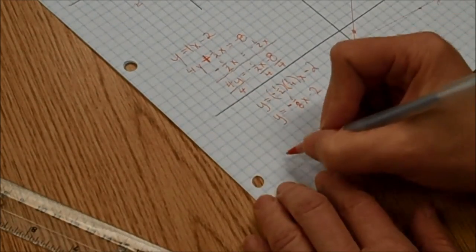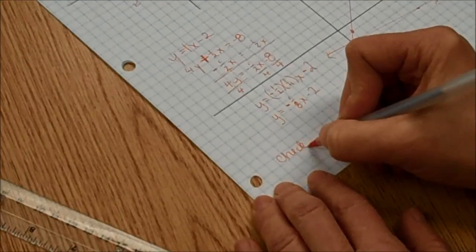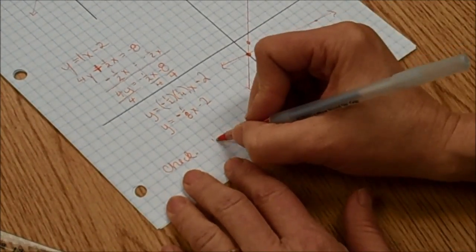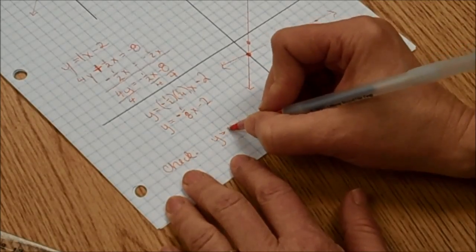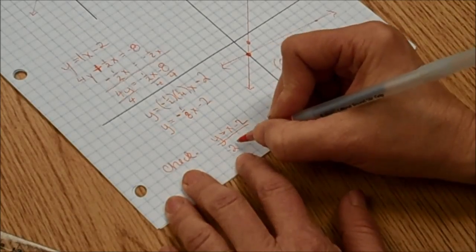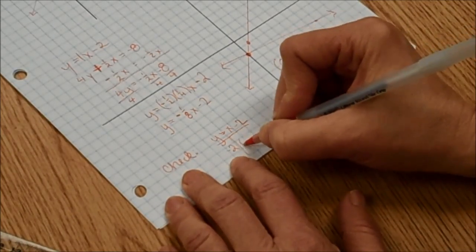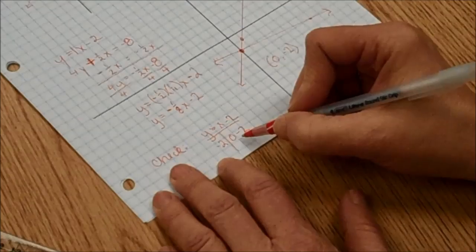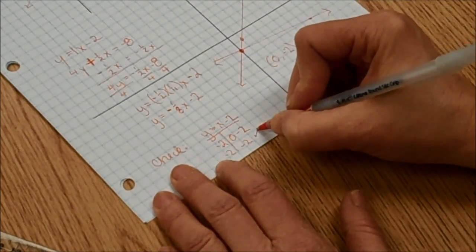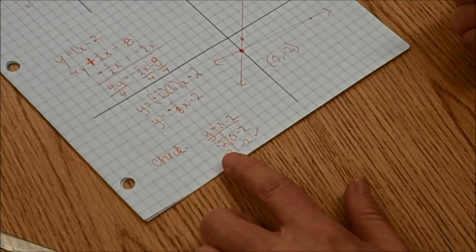Finally, I'm going to check my work by putting my point into each equation. The first equation, y equals x minus 2, becomes negative 2 equals 0 minus 2. 0 minus 2 is negative 2. Negative 2 equals negative 2. It checks. It's a solution to the first line.